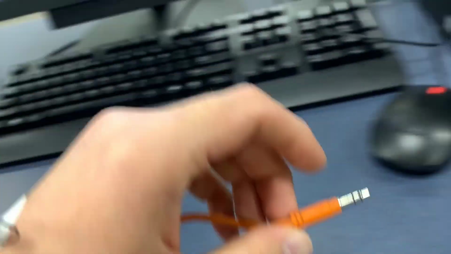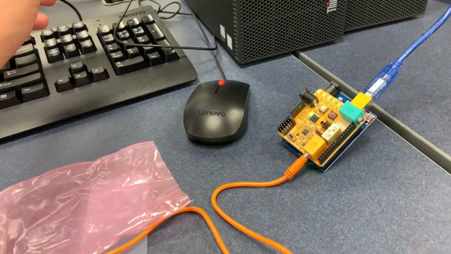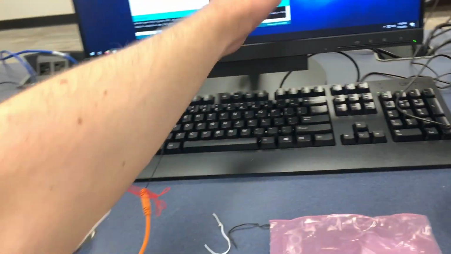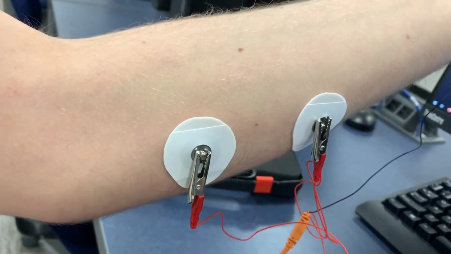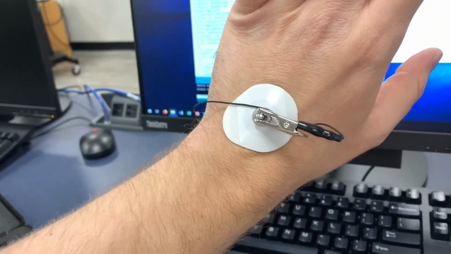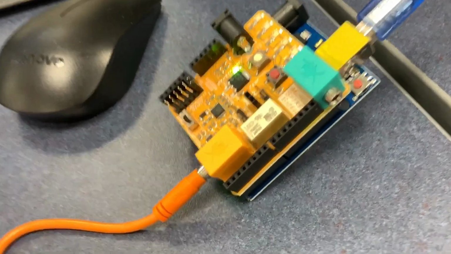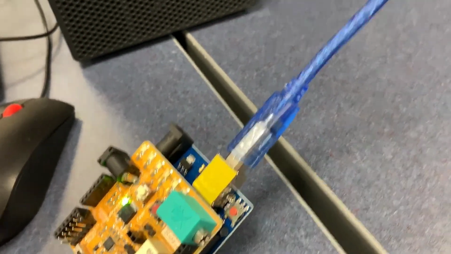From there, you want to take this orange cable and then plug it into this port on the Arduino here. So now the end result will be looking like this. You have the electrodes on your arms with both red alligator clips on those electrodes, black on the back of your hand. That's going to the Spiker unit itself into that orange port. And then the Arduino portion of that is going into your computer.